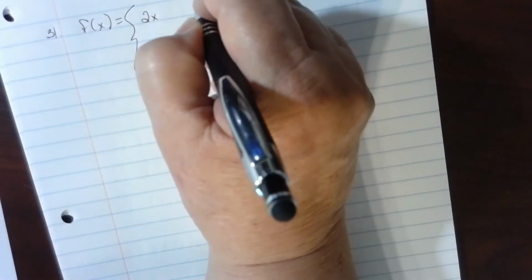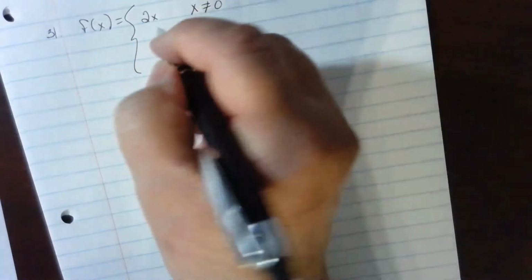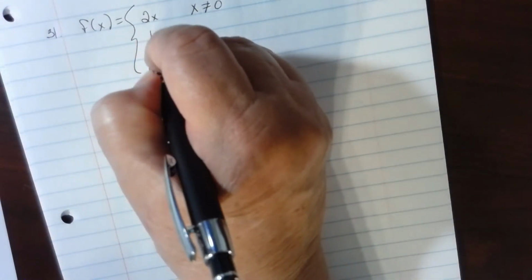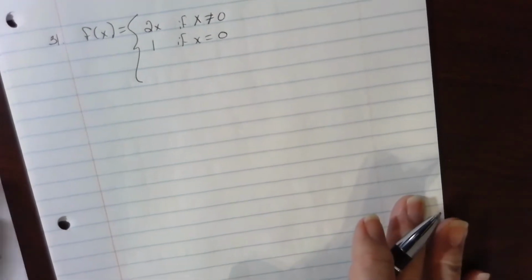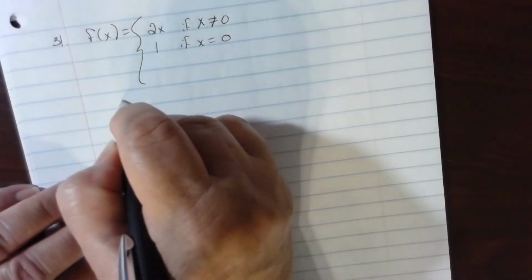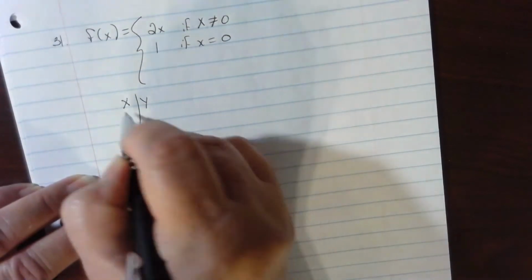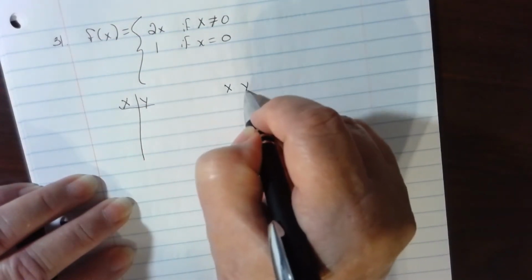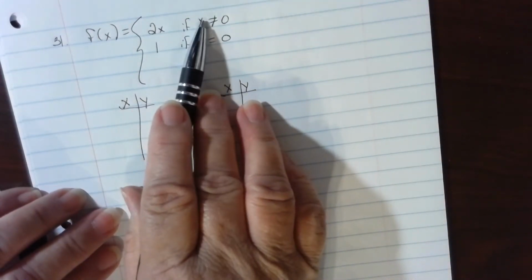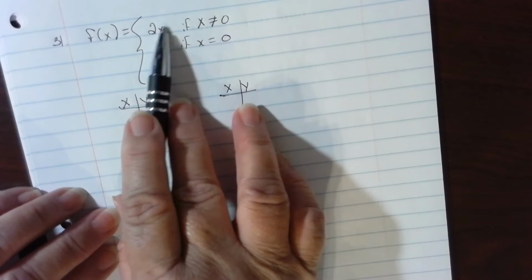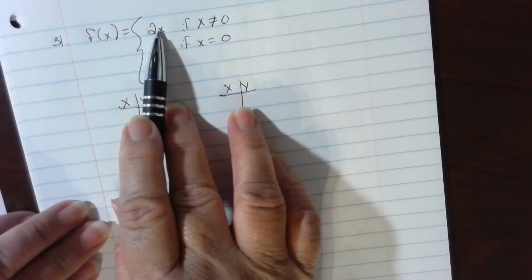is f of x equals 2x if x is not 0, and it equals 1 if x is 0. Now, what I find useful is to make a table of values, one for each rule. So this rule says if x is anything except 0, I'm going to use y equals 2x.